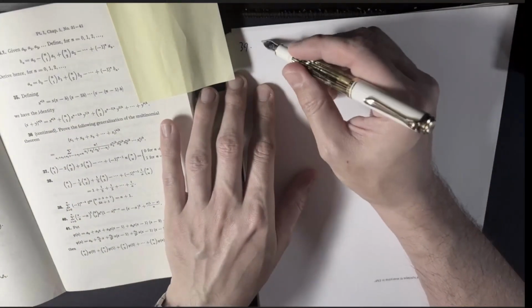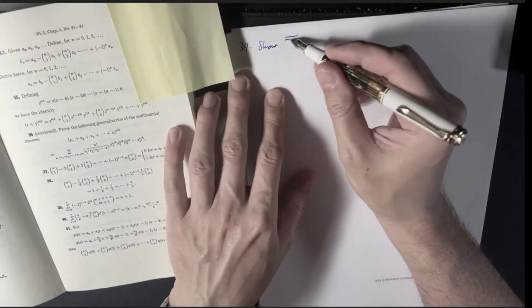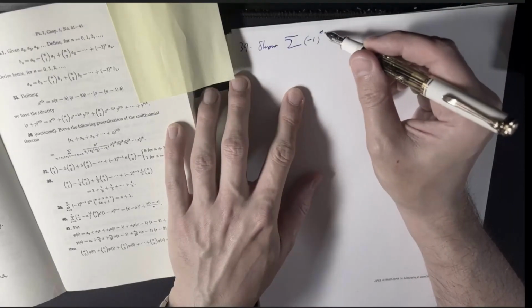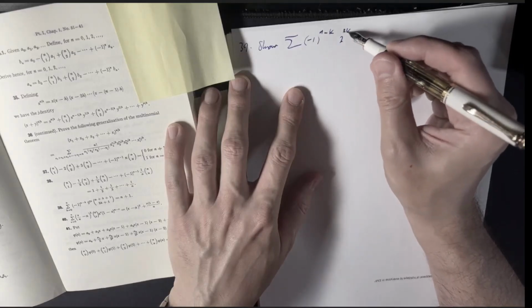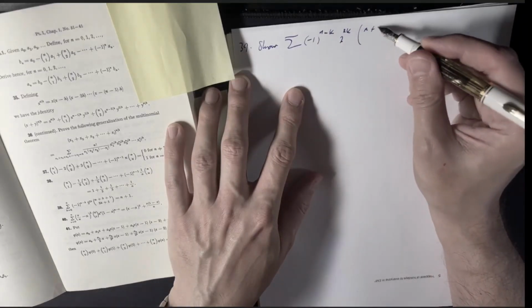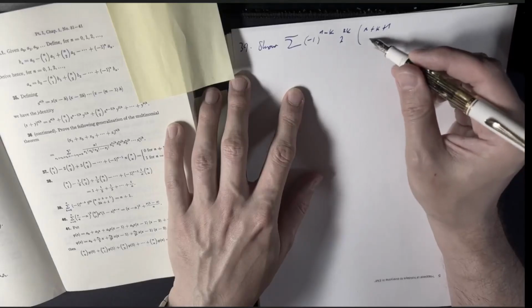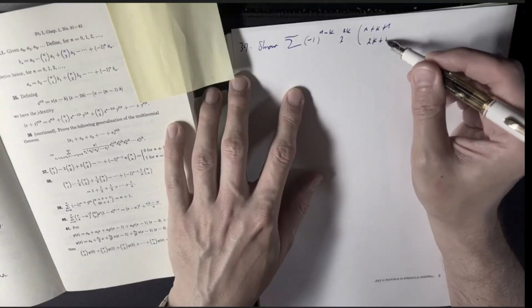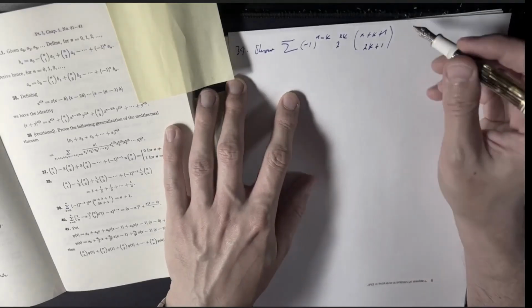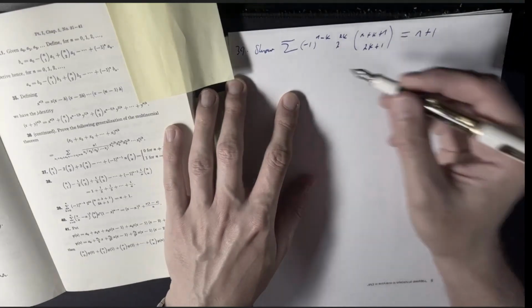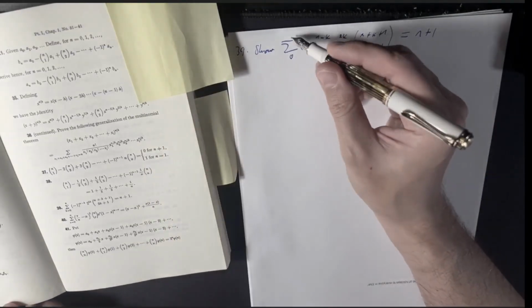I'm looking at 39, I want to show (-1) to the n minus k, 2 to the 2k, and then you've got n plus k plus 1. Choosing only odd stuff, the sum of that equals n plus 1, with k from 0 to n.